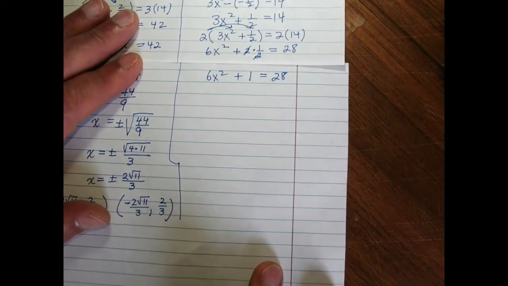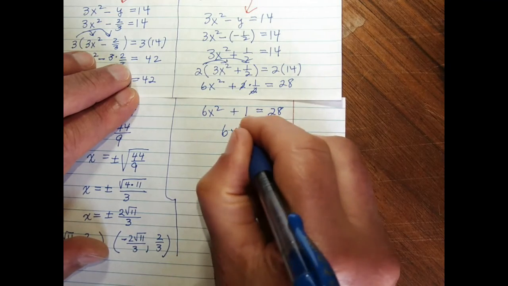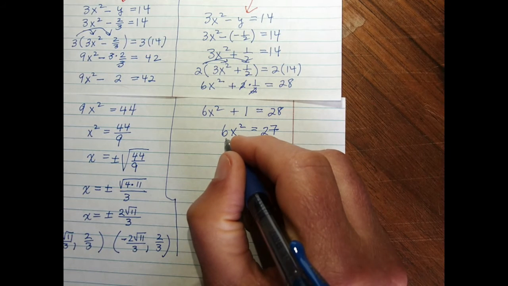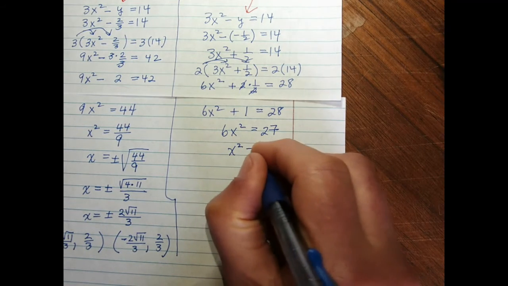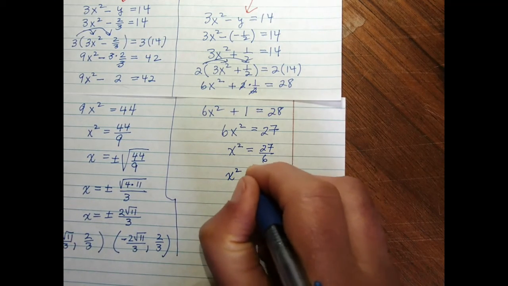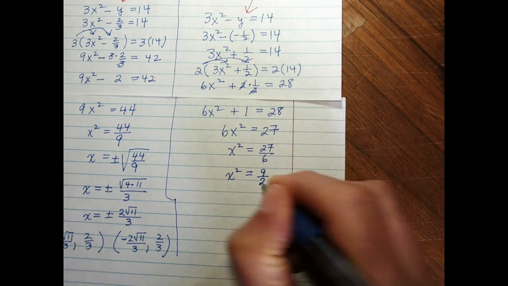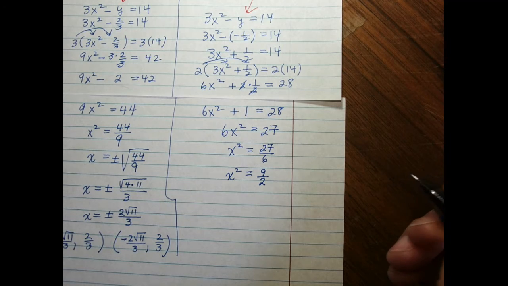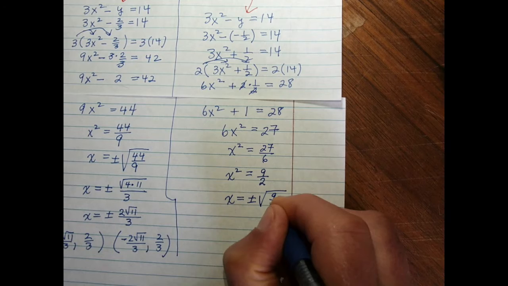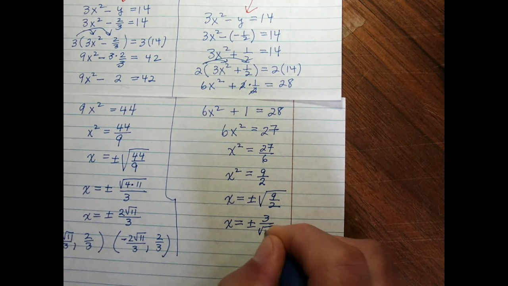And so 6x squared is equal to 27. Subtract 1. Now I have to divide both sides by 6. So x squared is 27 over 6. That means x squared is 9 over 2. I can divide by 3 above and below there. And now I'll take square roots. x is plus or minus the square root of 9 halves. So x is plus or minus 3 over the square root of 2.